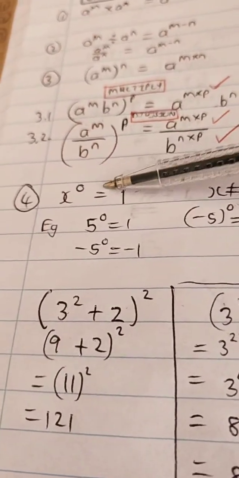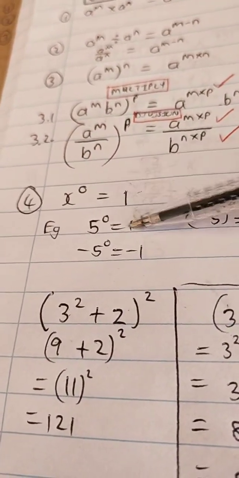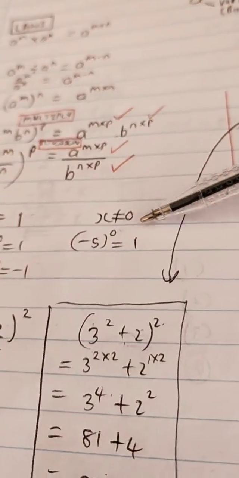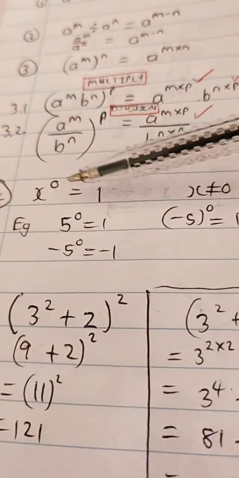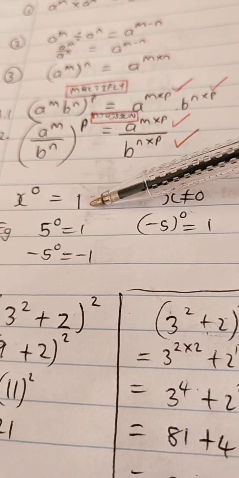Then law number 4, a base raised to 0 is equal to 1, and we said the only exception is when the base is 0. If the base is 0, then we know that it is not equal to 1.